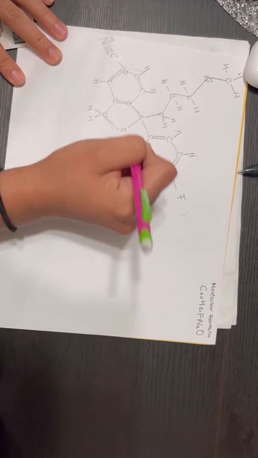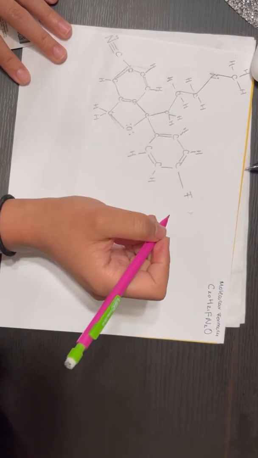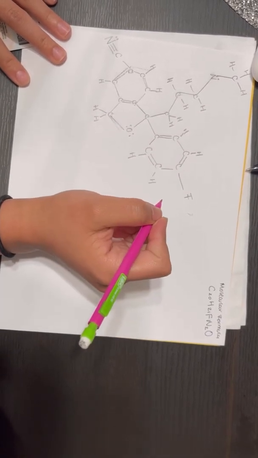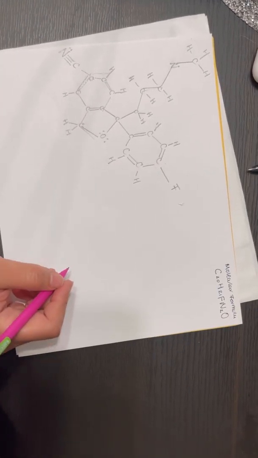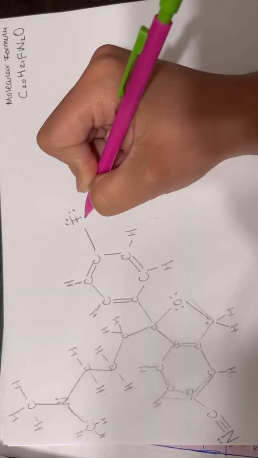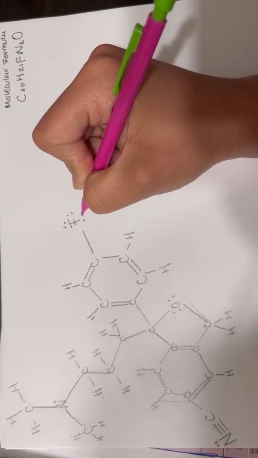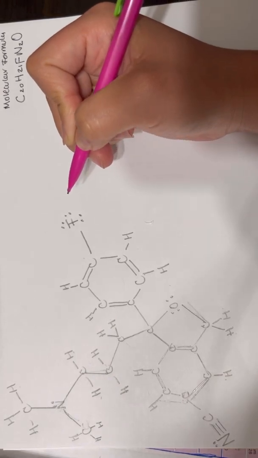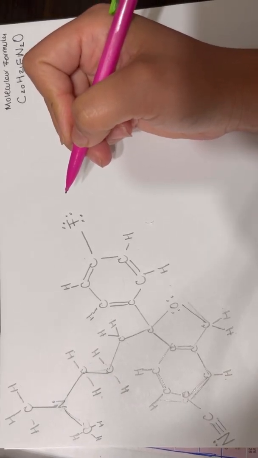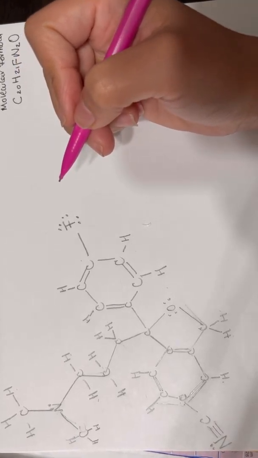So here we're adding the lone pairs to the atoms that still need to satisfy their octet, which is on nitrogen, sulfur, and oxygens. I forgot to add the valence electrons, which is 7, and it takes one electron from carbon, so it just ended up with 6.